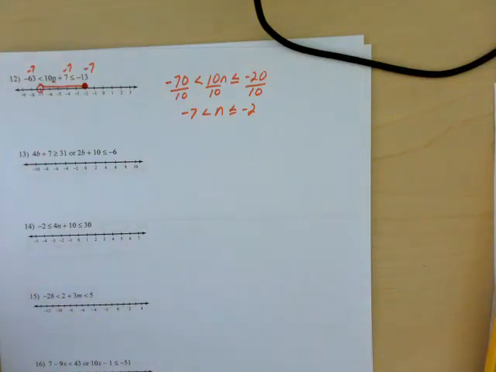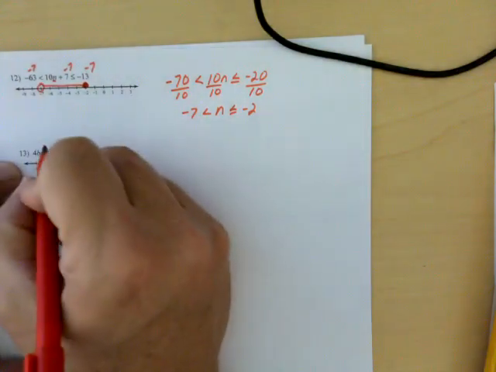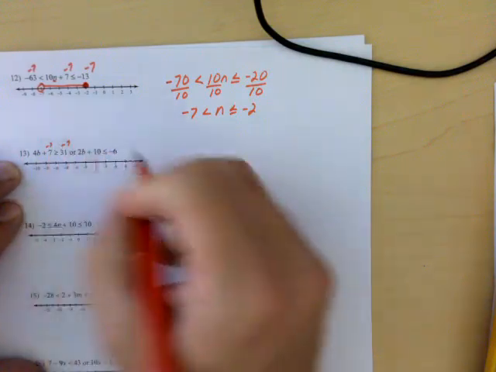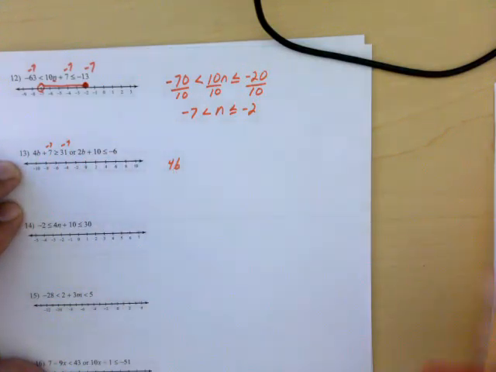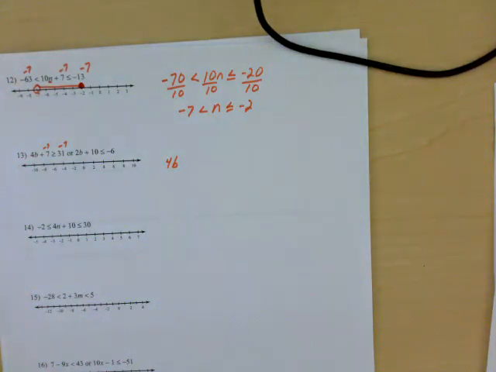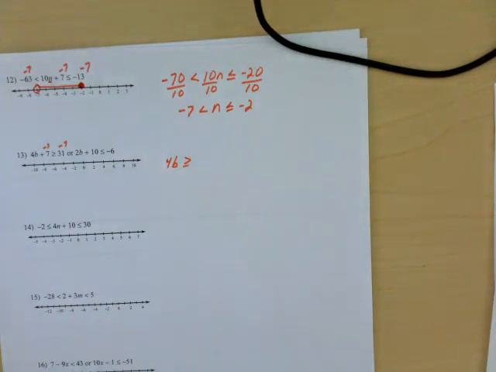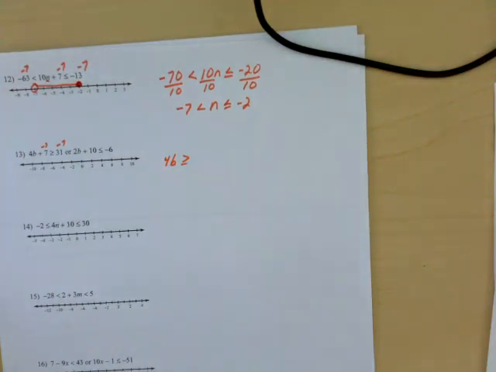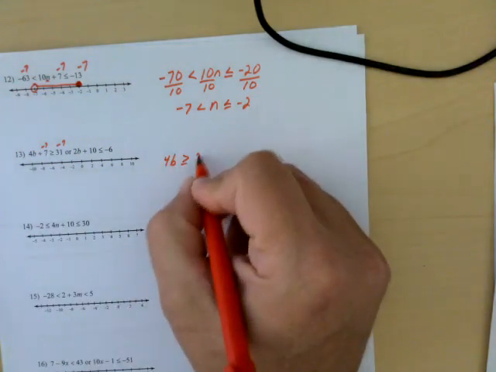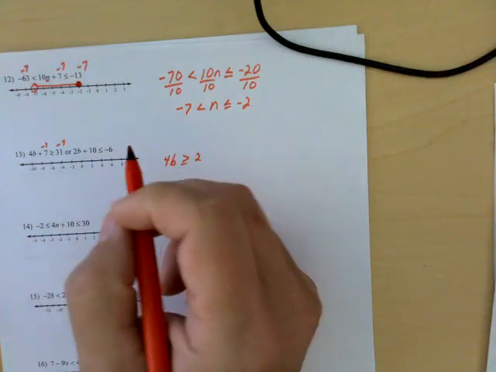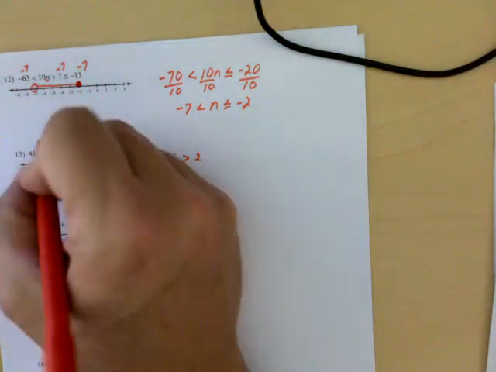Okay, we're back to an or statement. So I'm going to subtract 7. So 4b is greater than or equal to, whoops, that's going to end up being a 22. Oh, it's a 7.